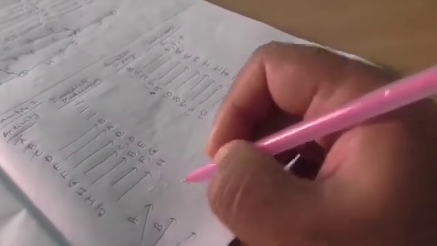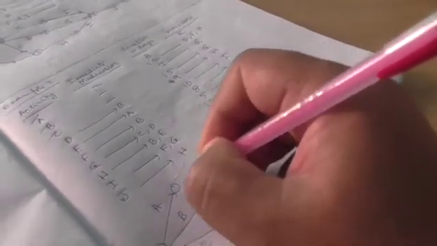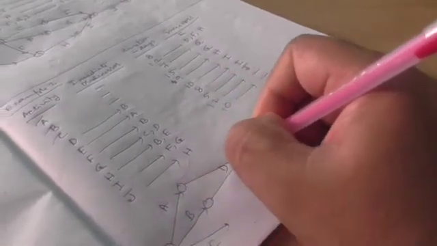Then D is from B. E is from A. F is again from B. Now C and D, okay.